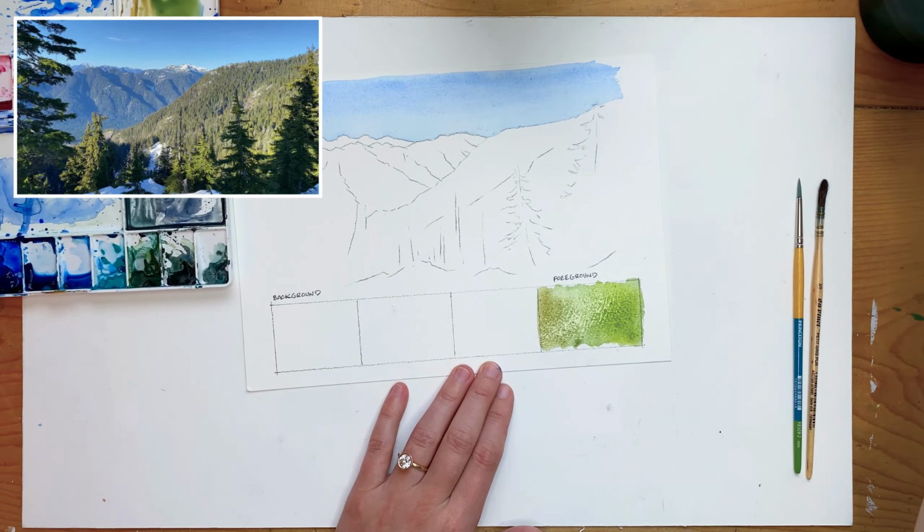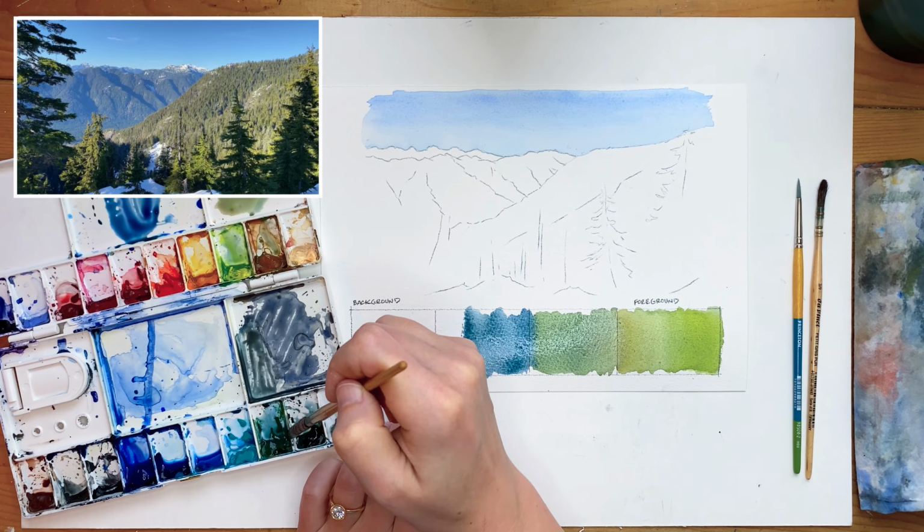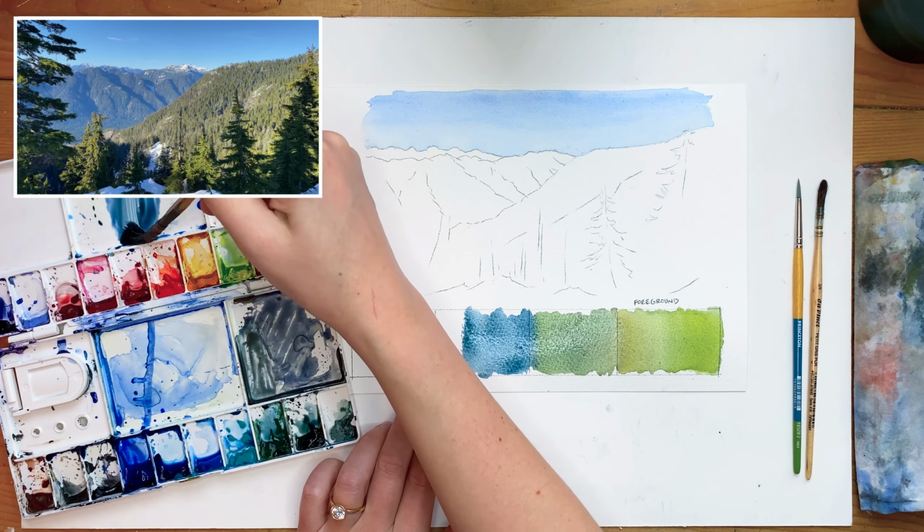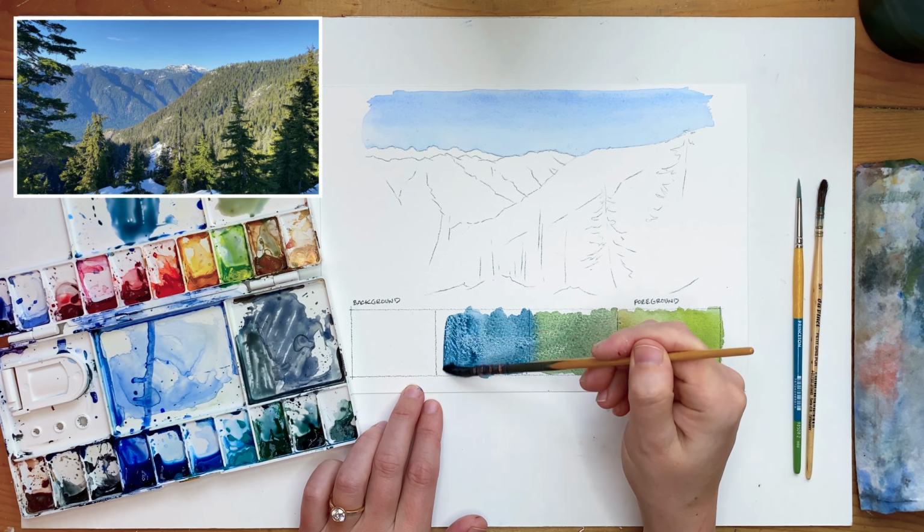I'm not sure, but it's pretty close. So it's this very blue. All right. And then the last color of the mountains in the background don't have any green in them, but it's a dusty blue. Let's put a tiny bit of purple in there.